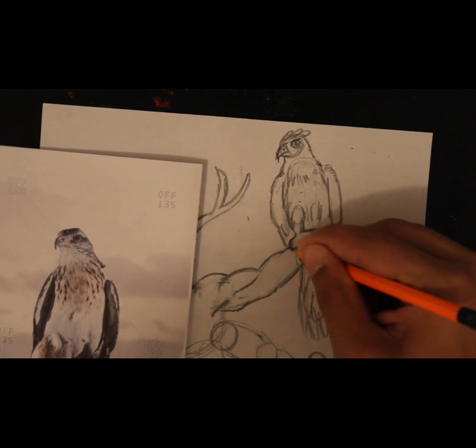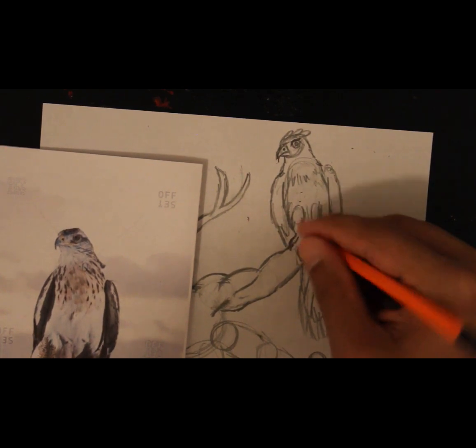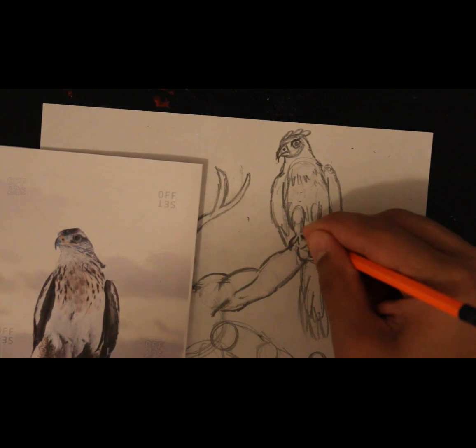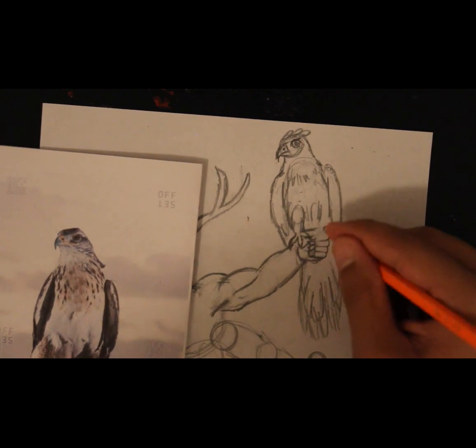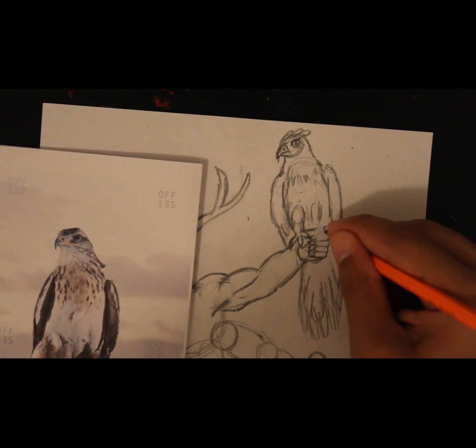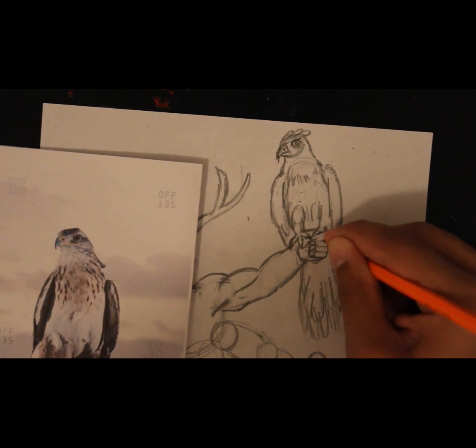And I'm not an expert at this, I don't do this all the time, but draw something like this. And you're not going to be able to see every detail of every single little thing, so let's say that maybe these talons are inside the hand.